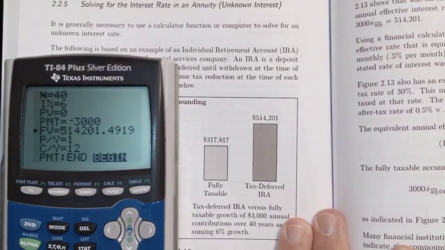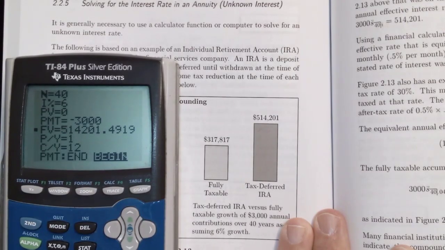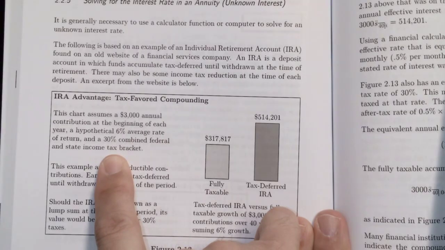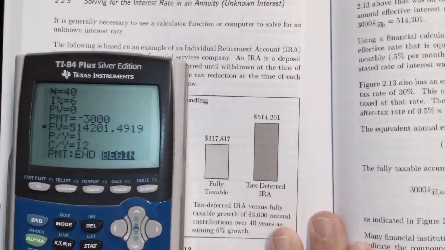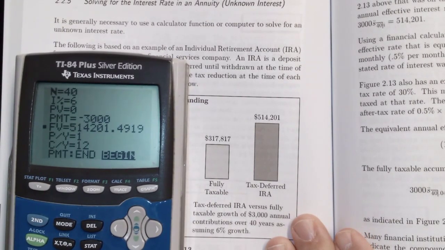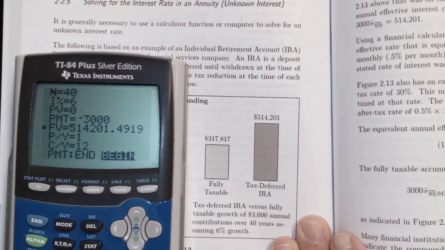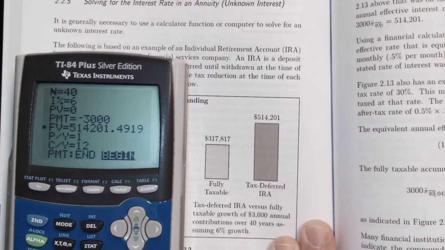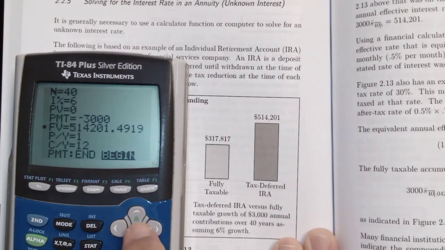It does say that there is a 30% tax here. If I was actually doing this with post-taxed dollars, if I was putting in my money after taxes, I wouldn't be getting 3,000, I'd be getting the tax value on that, right? Or in the same vein, I'd be saying, I'm really not earning 6% of that. I'm earning 70% of that. So let's take this interest rate and change it.